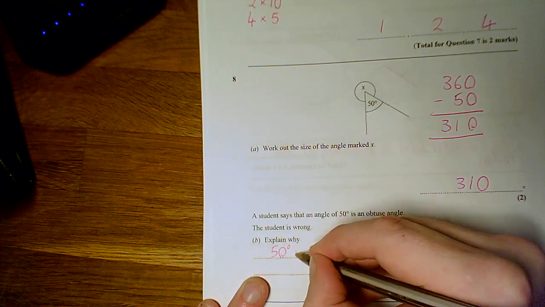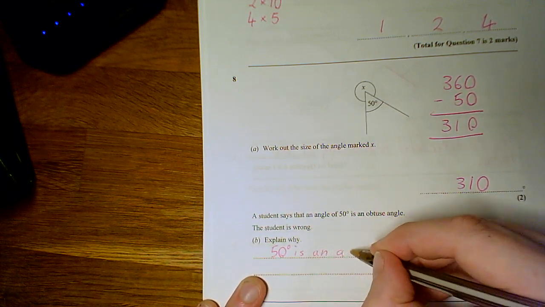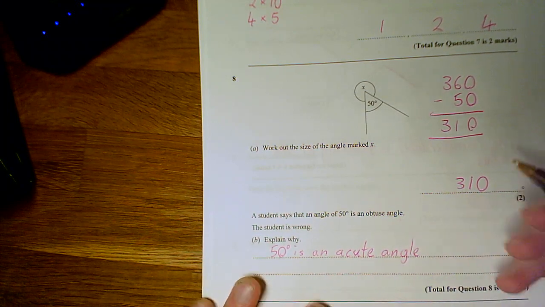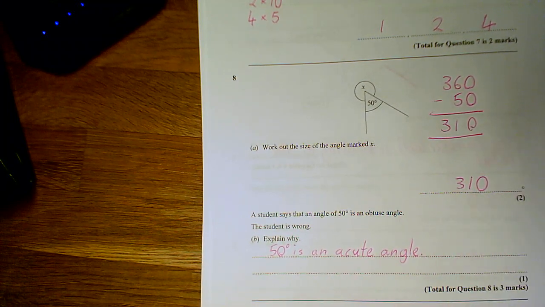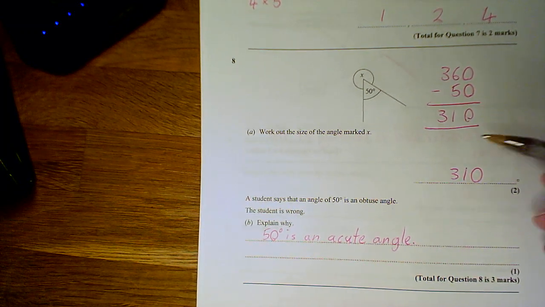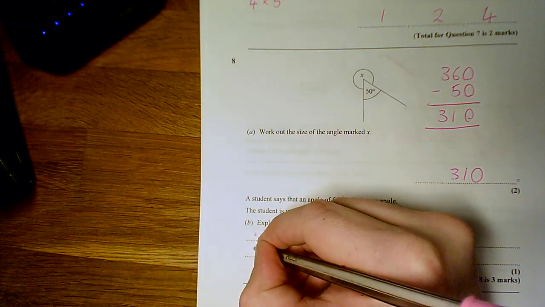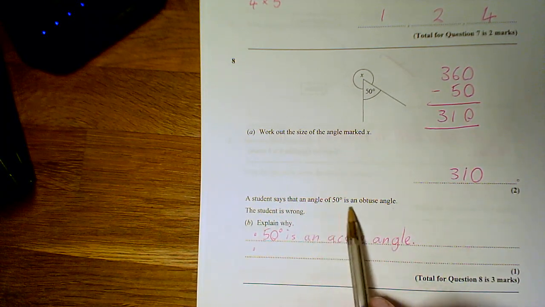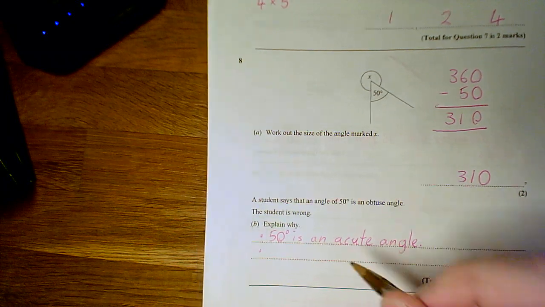50 degrees is an acute angle. So you could give the correct answer, and that's a way of showing why they're wrong. Or the other way is to explain why it's wrong in particular, and that's an obtuse angle.